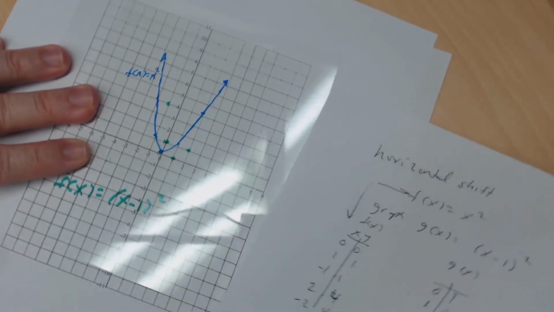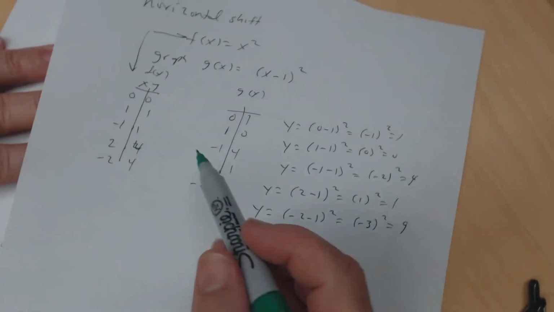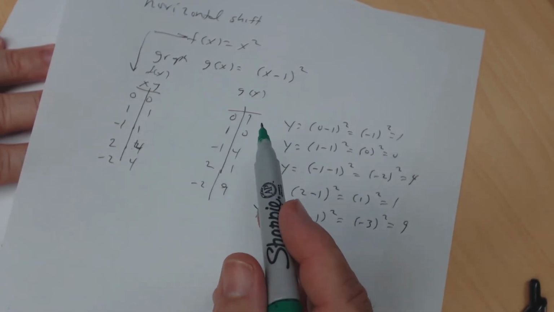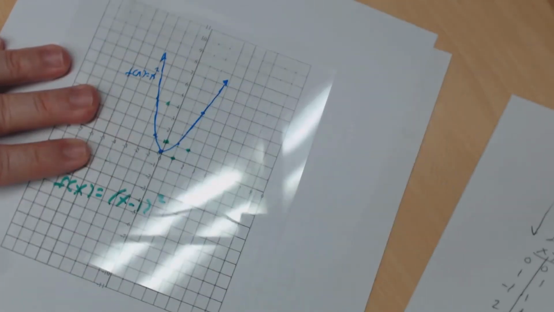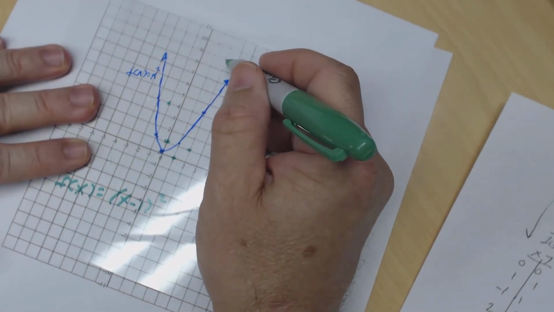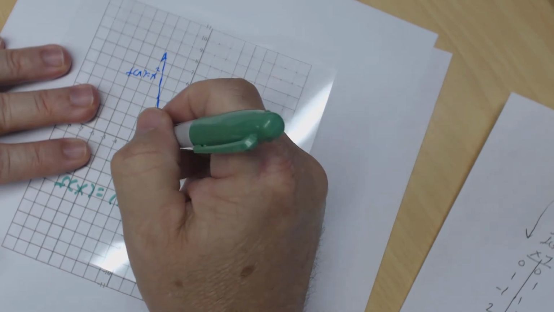Okay. I'm using the same x coordinates as before. All I did was use the same x coordinates. I just got different y values in these cases. Negative 2, 9. And so negative 2, 9 is way up here. Let's say negative 2, 9 right here.